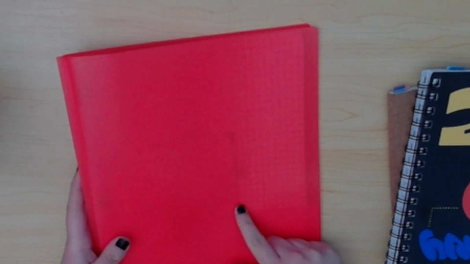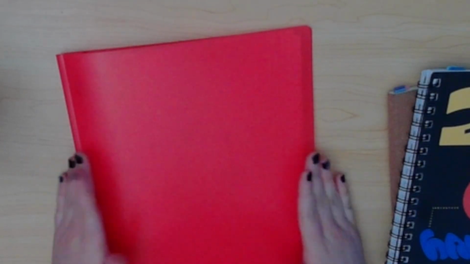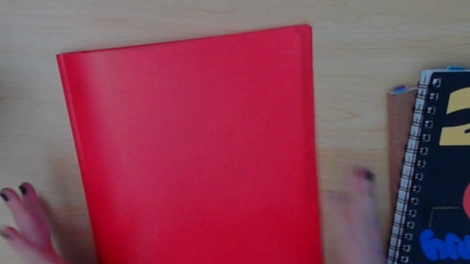I originally was doing this kind of thing just in a line notebook and trying to math out the little boxes, and it just wasn't working. So I opted to do this, and I already had the graph paper, I already had the folder, so I didn't spend any money to make this. I found my old school supply stash and made it.